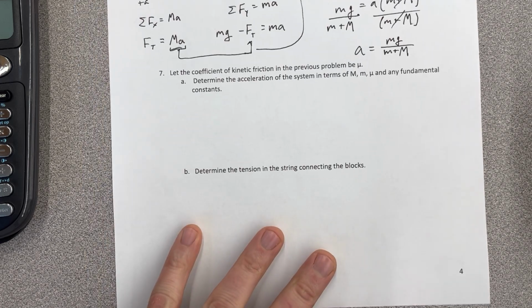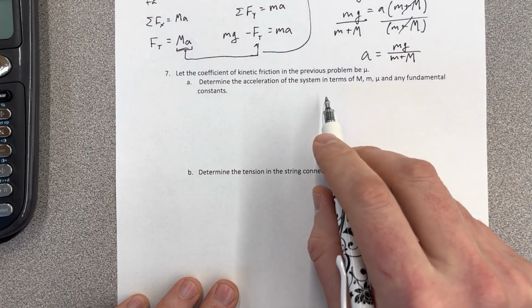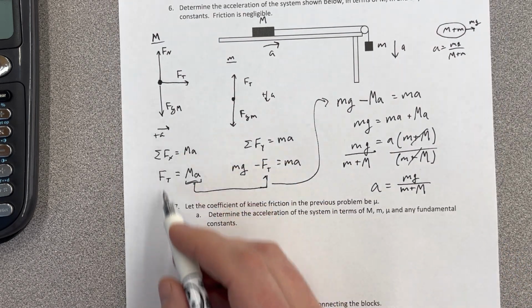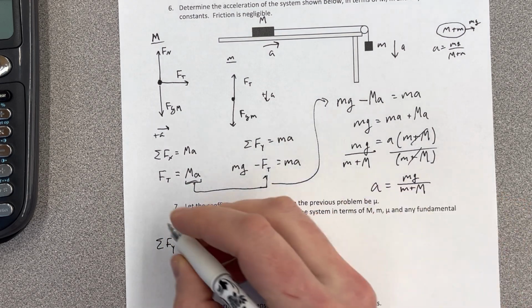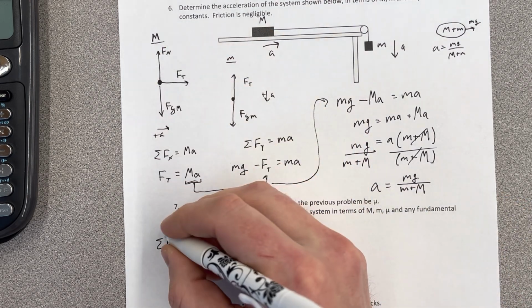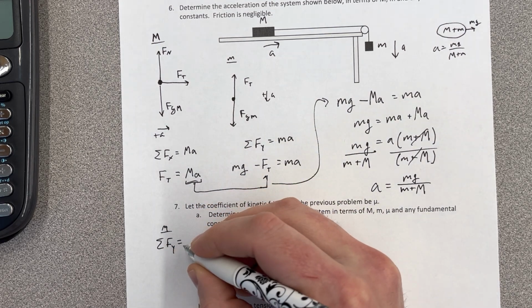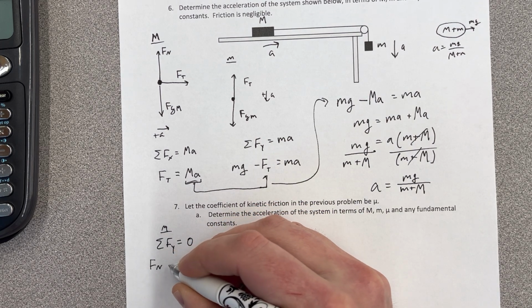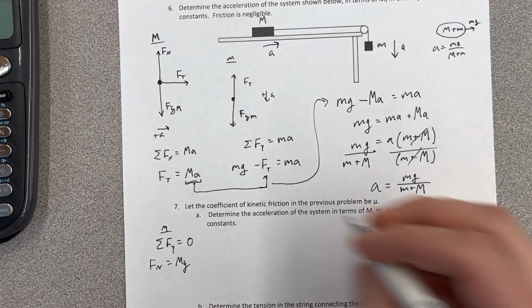I guess I'll quick throw number 7 in here because it's pretty much the same. We're just going to add friction to it. So adding friction to it, we have to now do the sum of the forces in the y direction technically on big M here. So big M changes a little bit. Sum of the forces in the y equals 0. So Fn equals big Mg is all that tells us there.